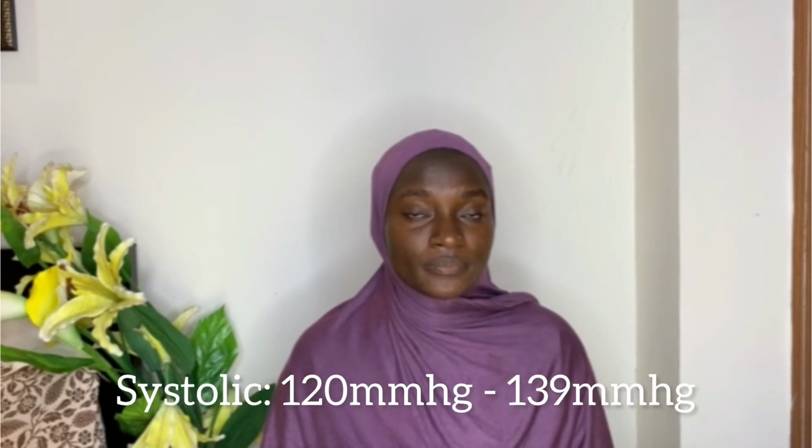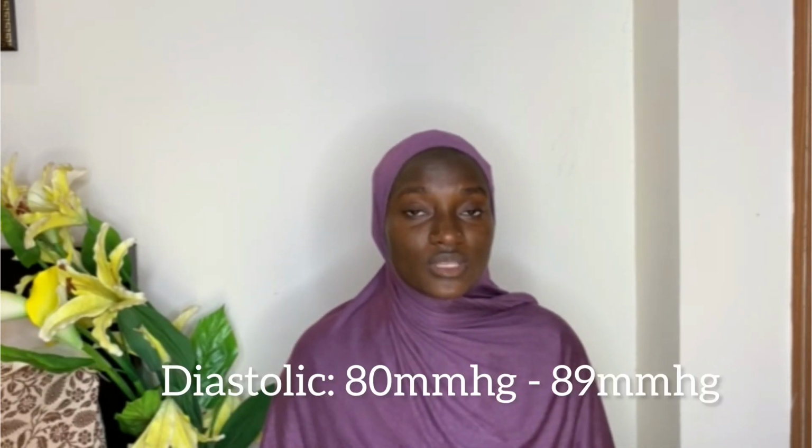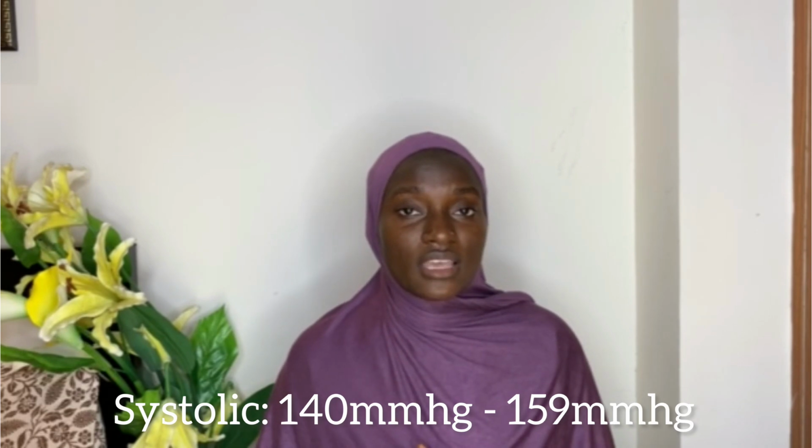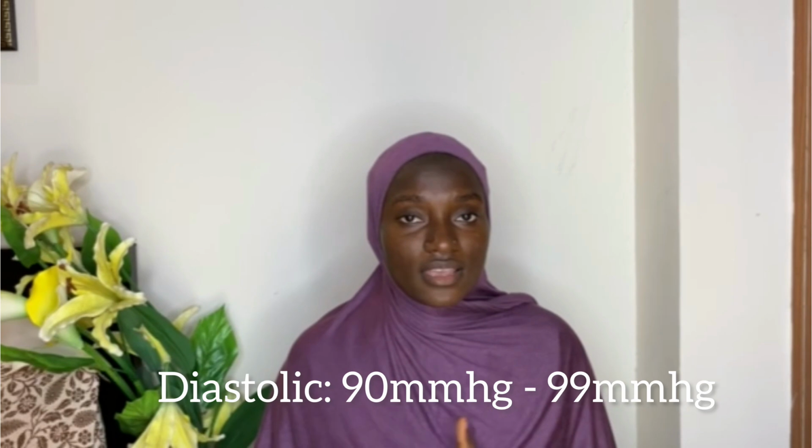So talking about types of hypertension, we have 4 different types of hypertension. The first one is the prehypertensive stage. This is the stage just before the hypertension begins. In this stage, the systolic blood pressure ranges from 120 mmHg to 139 mmHg, and the diastolic blood pressure ranges from 80 to 89 mmHg. The second type is the hypertensive stage 1. In this stage, we have the systolic blood pressure ranging from 140 mmHg to 159 mmHg, and the diastolic blood pressure ranging from 90 to 99 mmHg.